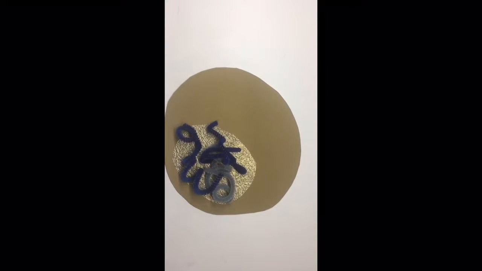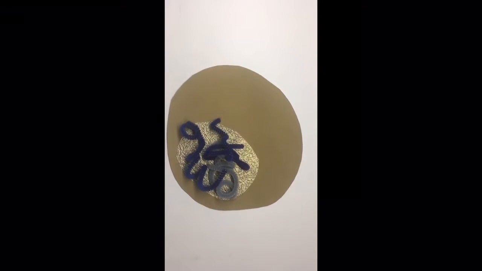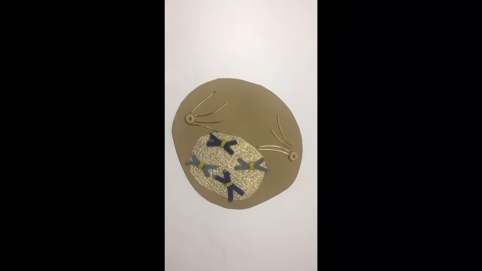Before a dividing cell enters meiosis, it grows through interphase. This is when each single-stranded chromosome is replicated. In meiosis 1, 4 phases occur.